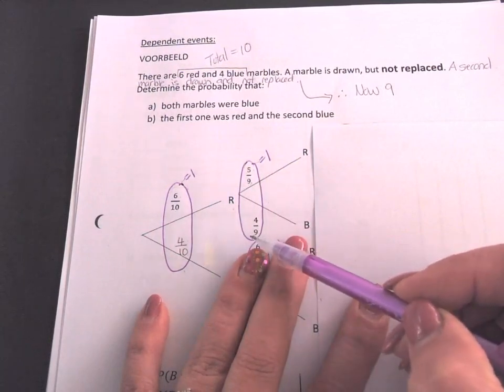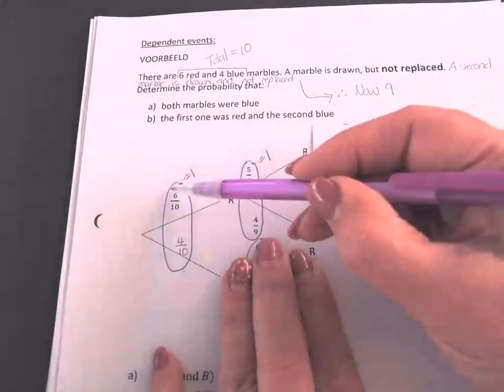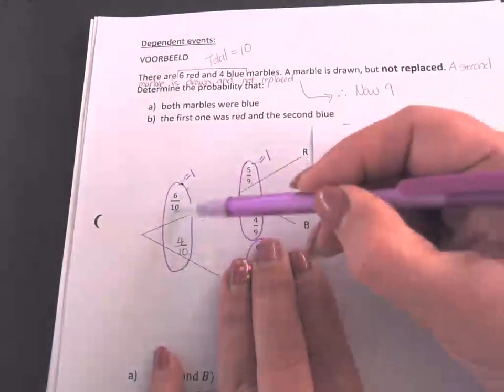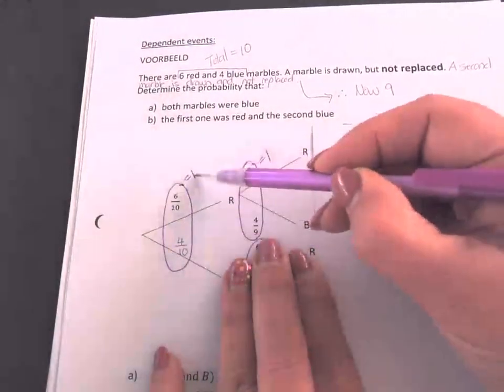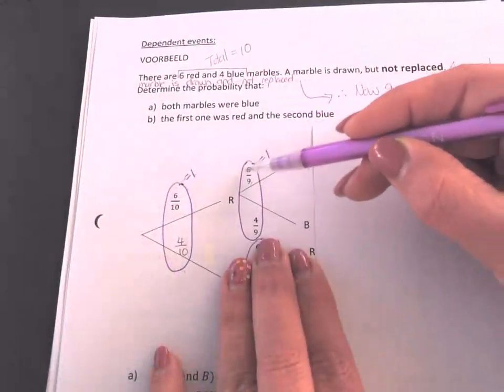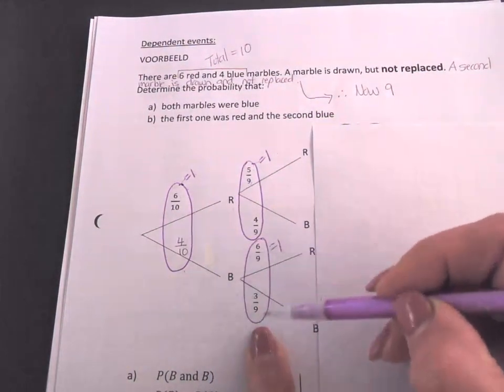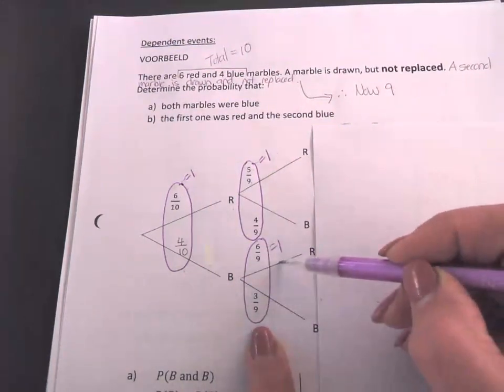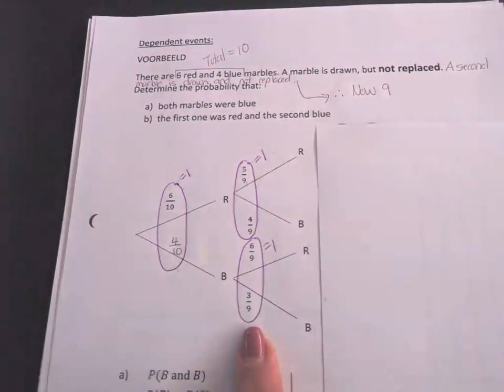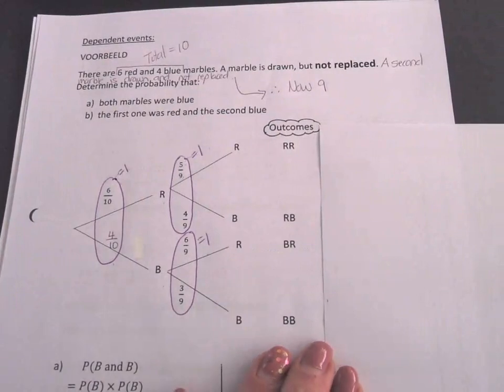And to double check yourself, these probabilities must add up to 1. These probabilities must add up to 1. And these probabilities must add up to 1. Okay. And then you write your outcomes.